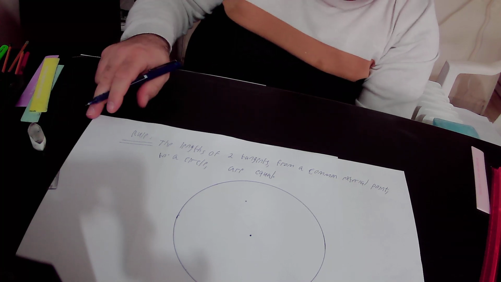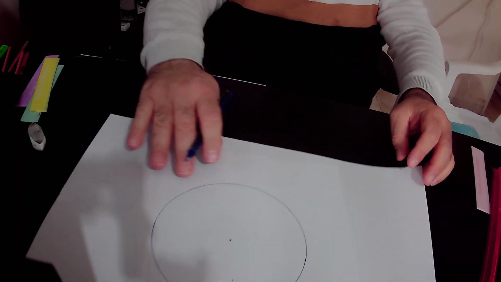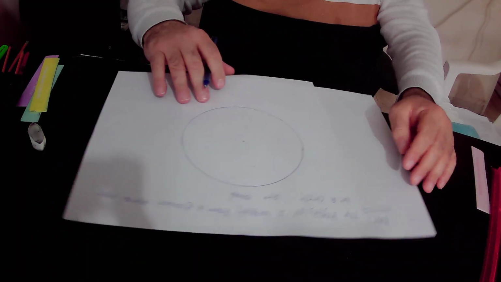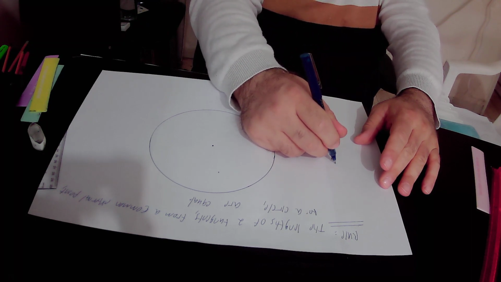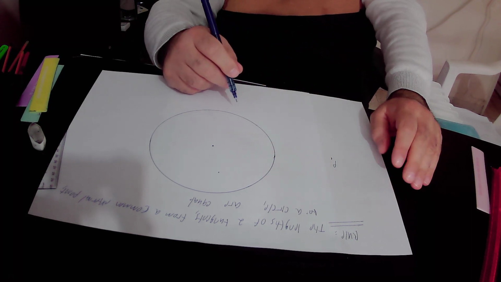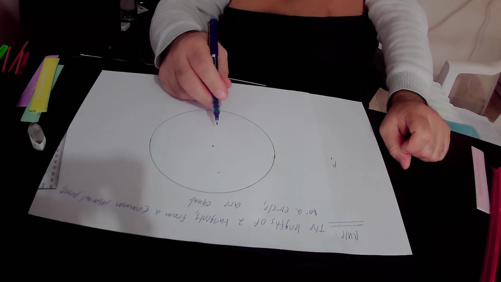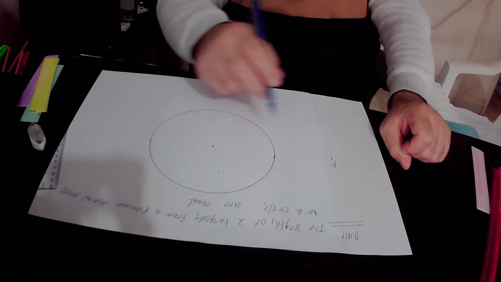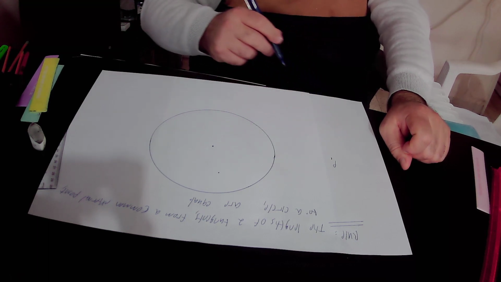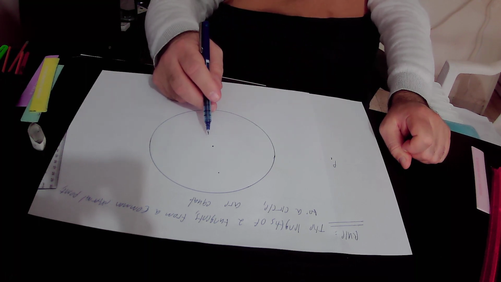So actually, if we have here a point, this point is point P. Point P is not located inside the circle nor on the circle, but it is located outside this circle. Therefore, it is defined as an external point in relation to this circle.